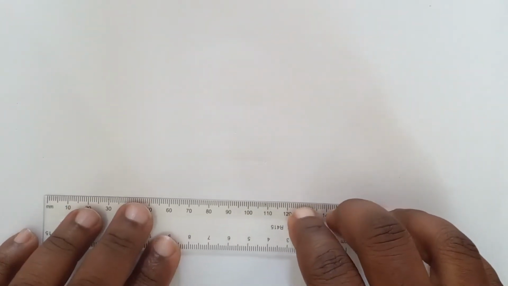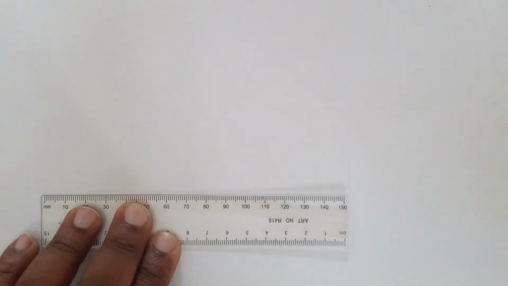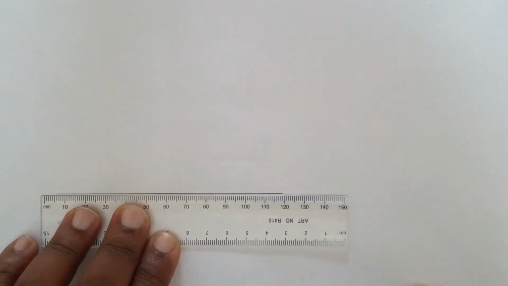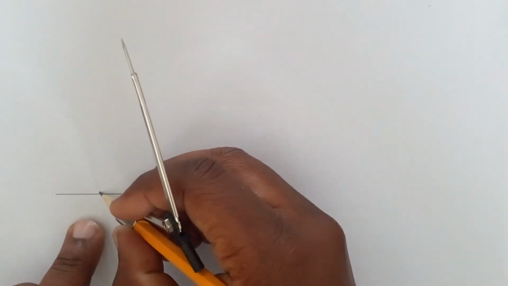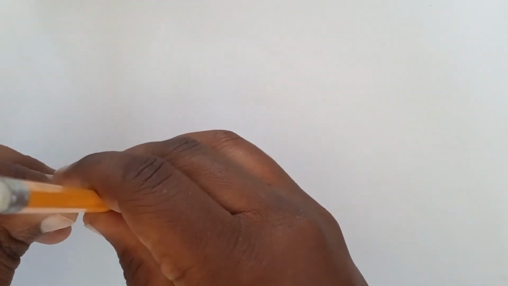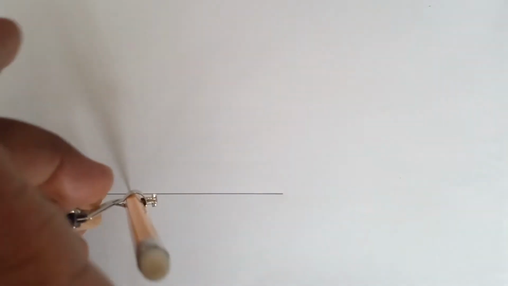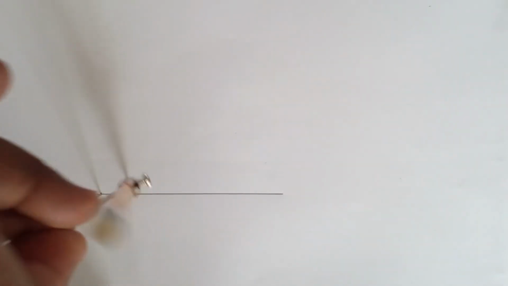Now we're going to construct a 90-degree angle from a line. So let's have our line segment here. All right, we have our line there. In order to draw a 90-degree angle, let's say I want to draw it at this point here. We are now going to take our compass and draw an arc on this point and an arc on that point.